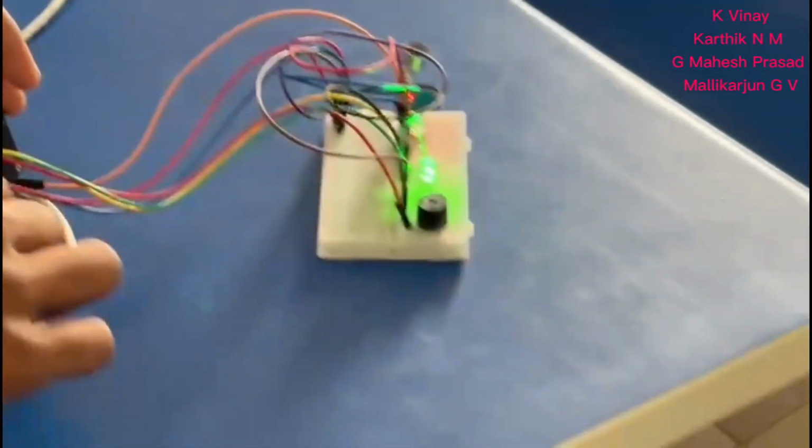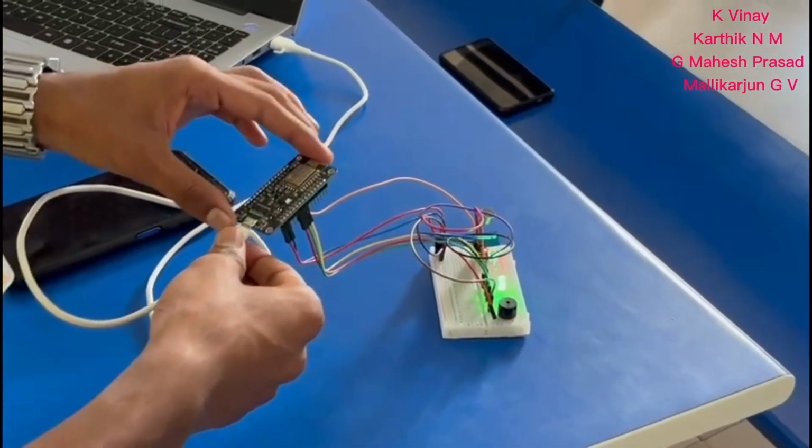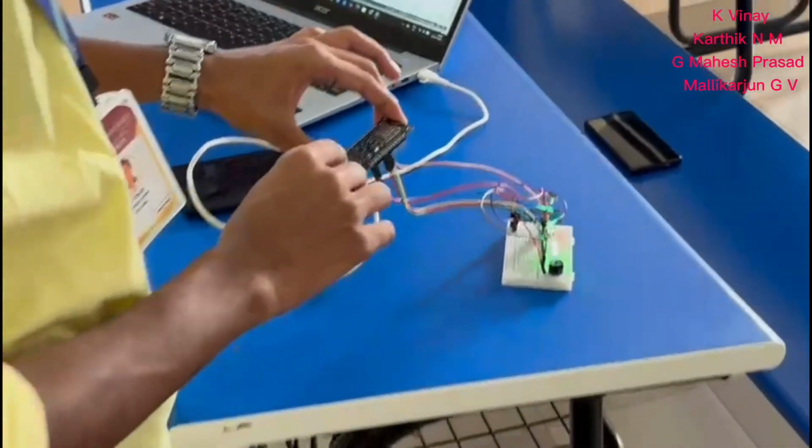And now I will explain how the output works. First of all, we connected the power supply. This is the power supply. We used the USB cable.